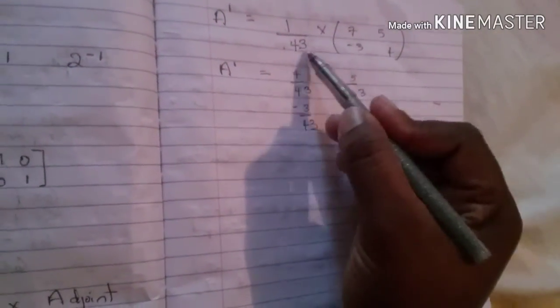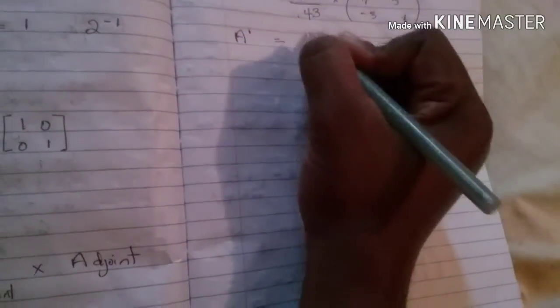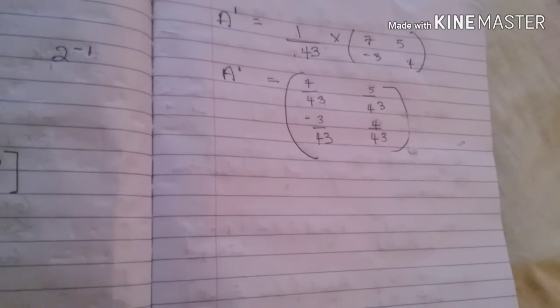And 4 times 1 over 43 gives 4 over 43. So there we have it: A inverse is 7 over 43, 5 over 43, -3 over 43, and 4 over 43.